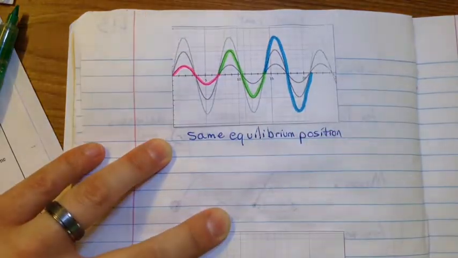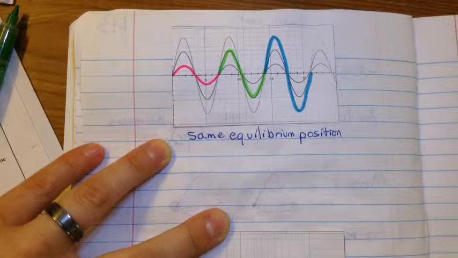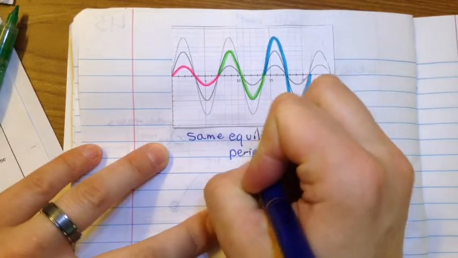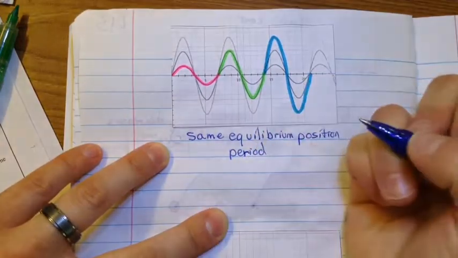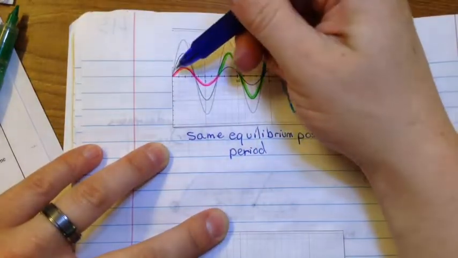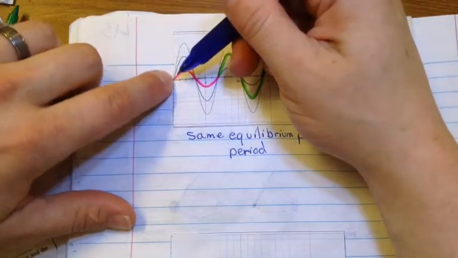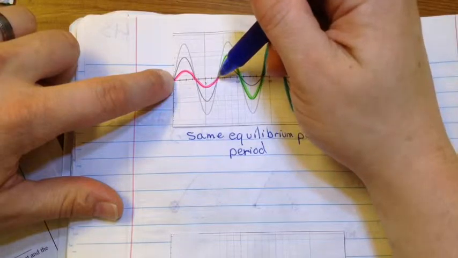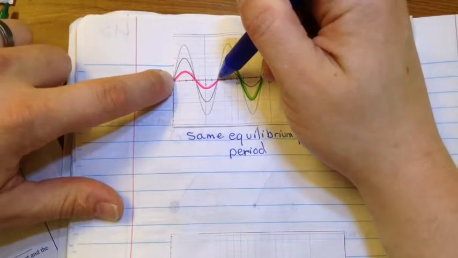The equilibrium position is the same for all 3 graphs. What else is the same? Well, let's start with period. Look at the period. Is it same or different? Let's find out. Looking at the pink graph, at time 0, how many seconds does it take to finish 1 complete cycle? 8.